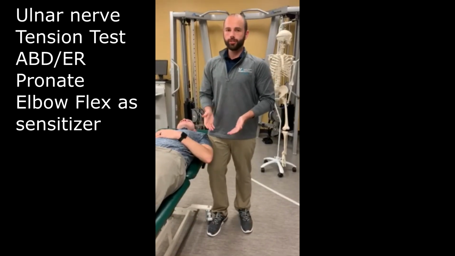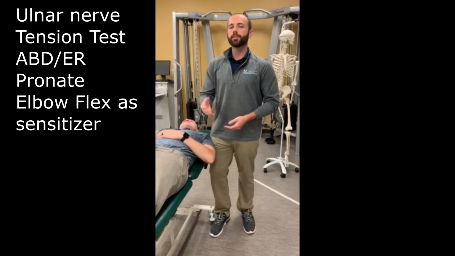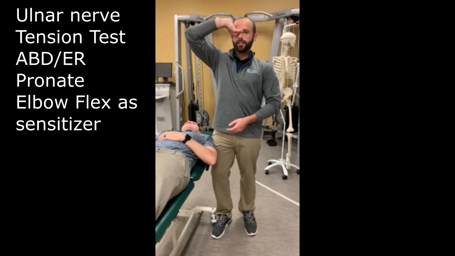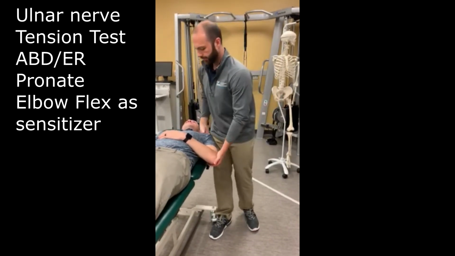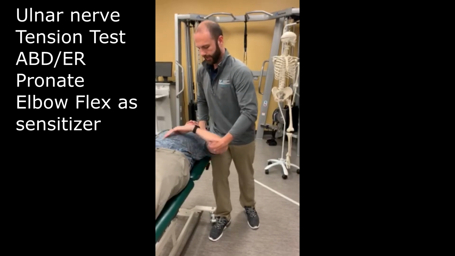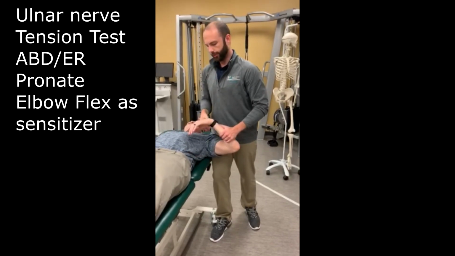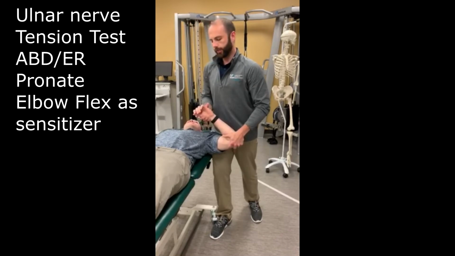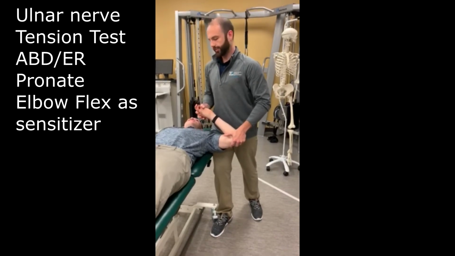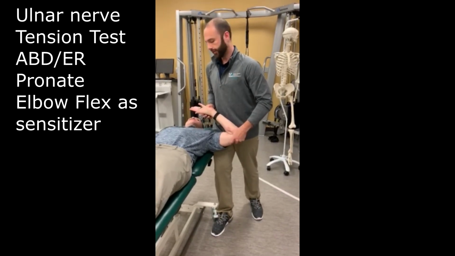To assess for ulnar nerve tension, you want the patient to be placed in a position where they mimic an upside down zero over their eye. To do this, you want to depress the shoulder girdle, abduct the shoulder while flexing the elbow, pronate the forearm, place the wrist and fingers into extension with the shoulder externally rotated.